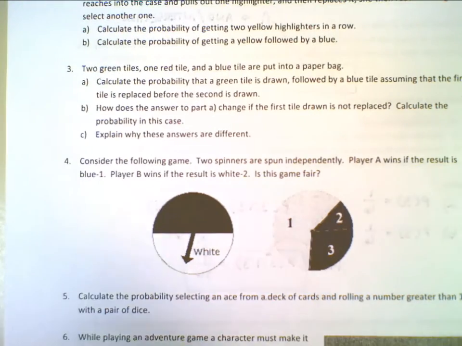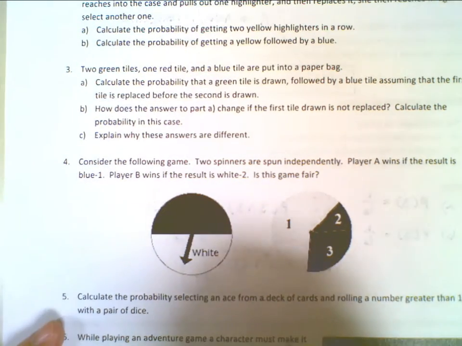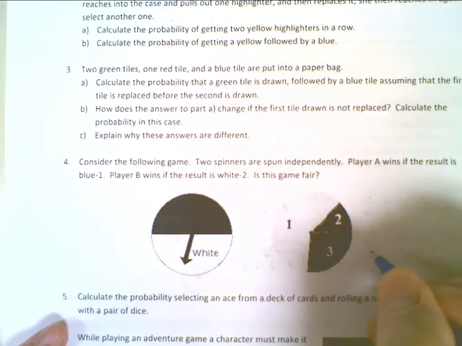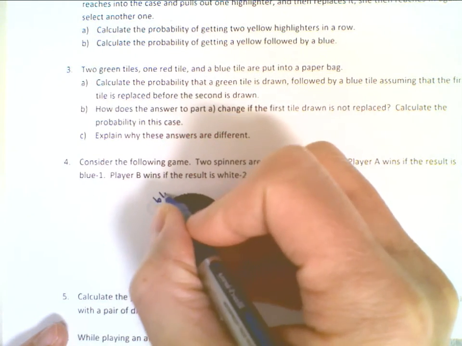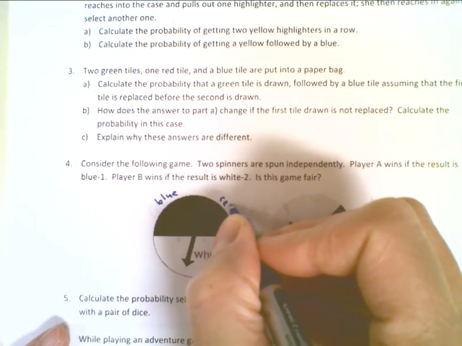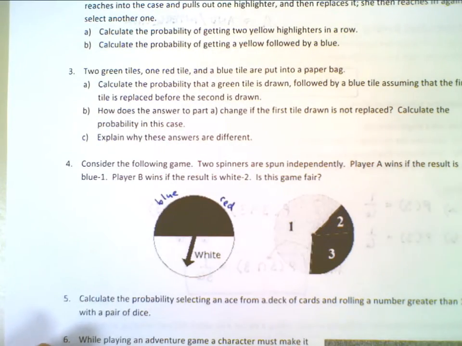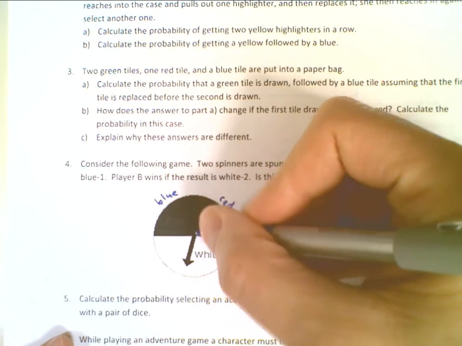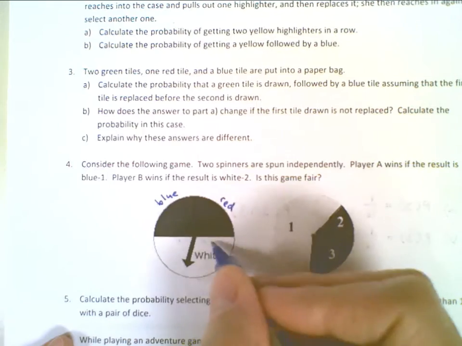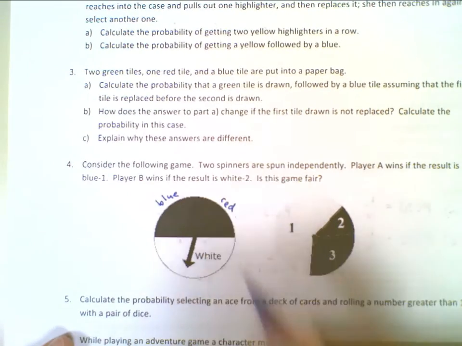In the next one, it says, consider the following game. Player wins if the spinner is blue. I think you have to write this down in here. This is blue, and this is red. You can't tell on your sheet which is which. So write blue and red, and it's split right in half. Okay, so this represents half, and you can see that's a quarter and that's a quarter.